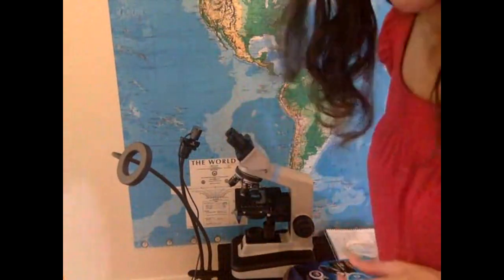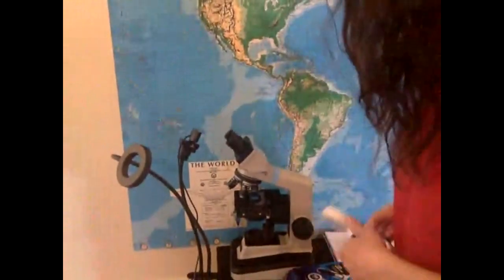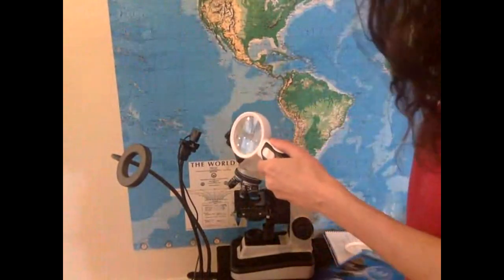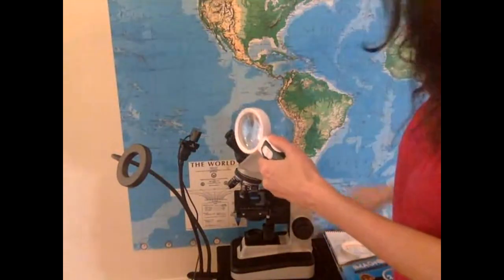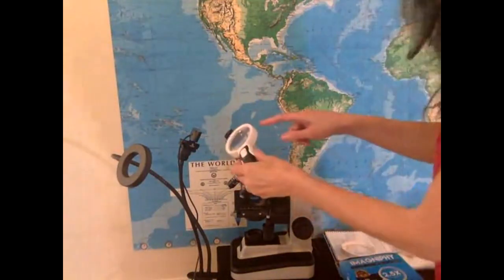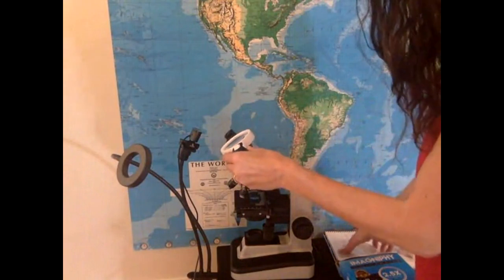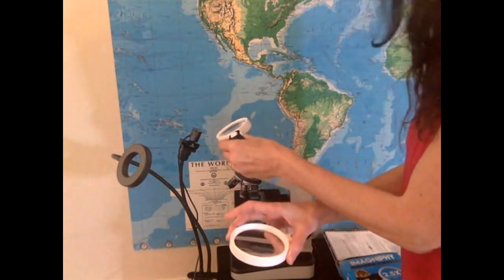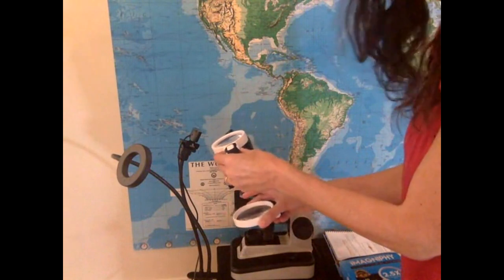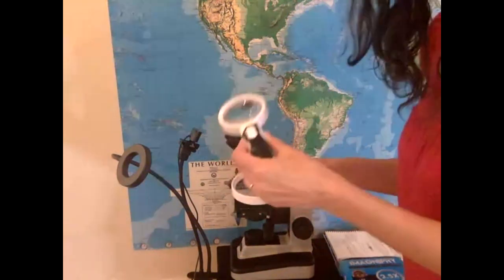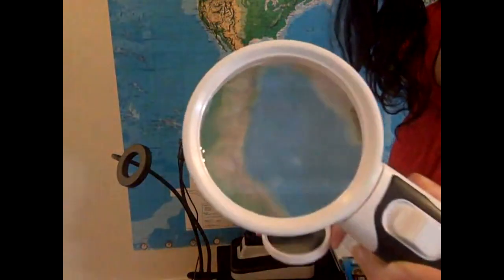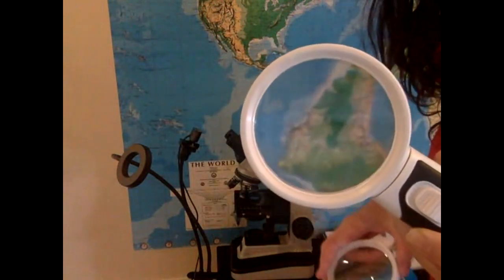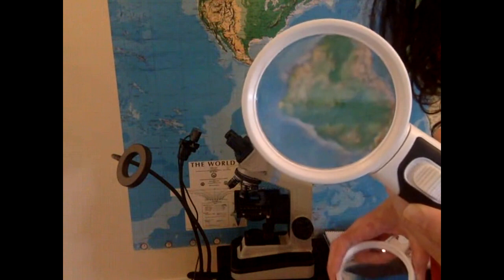So let me make that analogy here. I have this guy here. With my little kit, it was a 5x. So that would be like my ocular. And then I have this one, my 2.5x. So that would be my lowest power objective. When I look at this, I don't know if you guys can see that. Actually, it makes things upside down.